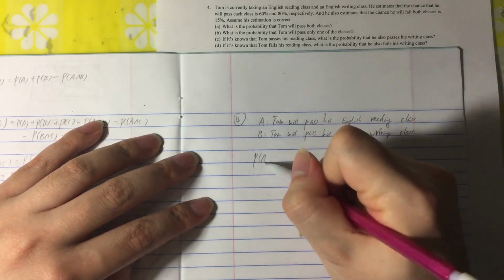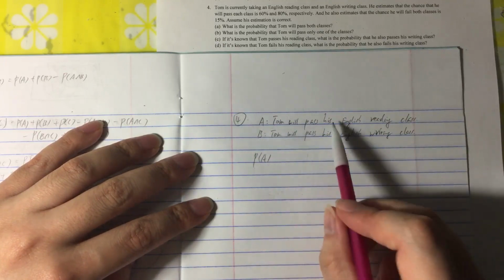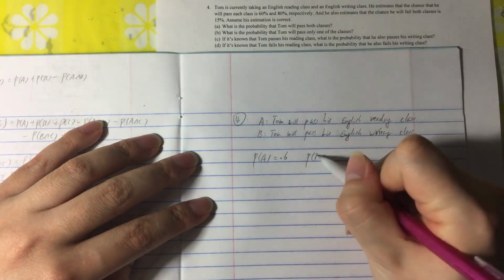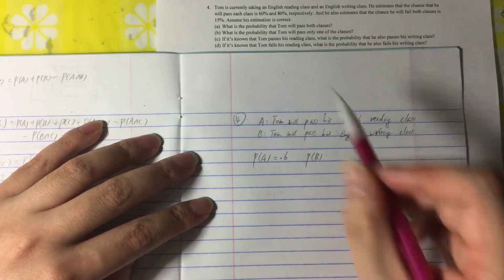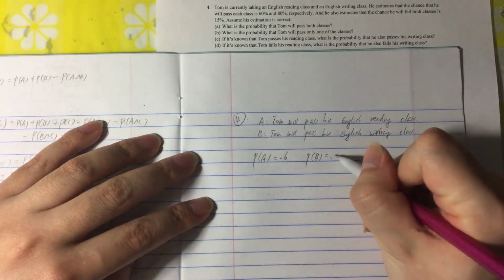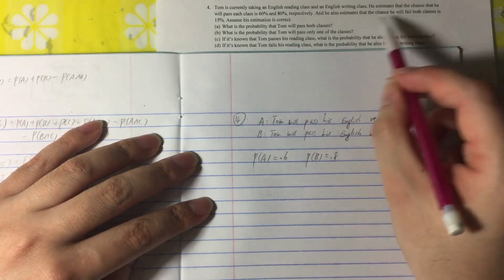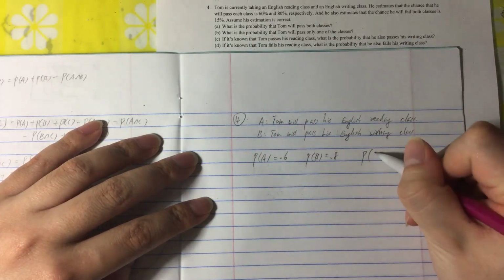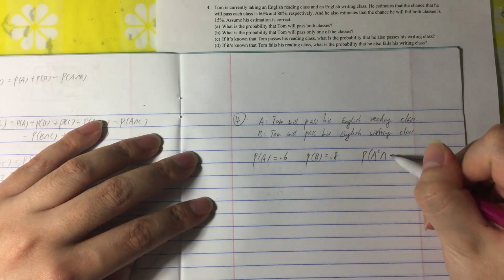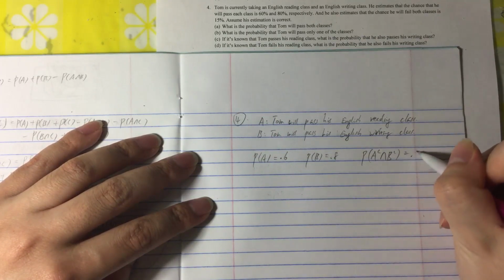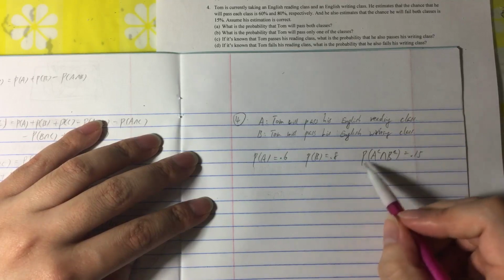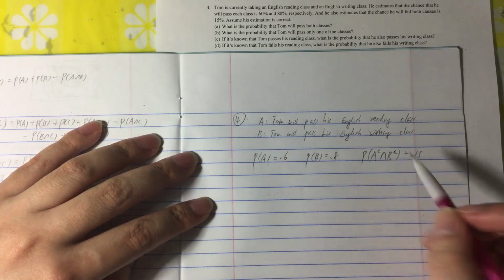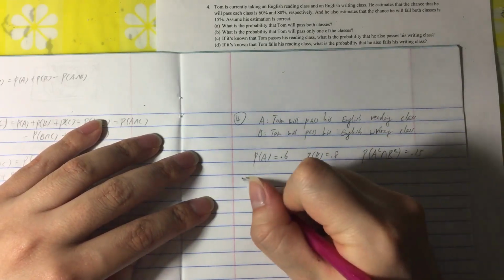What's given is that probability of A, the chance that Tom will pass his reading class, is 60%, which is 0.6. Probability of B, the chance Tom will pass his writing class, is 80%, which is 0.8. And he also estimated that the chance he will fail both classes is 50%. That means the probability that he will not pass reading class and he will not pass his writing class is 15%. That's what's given.